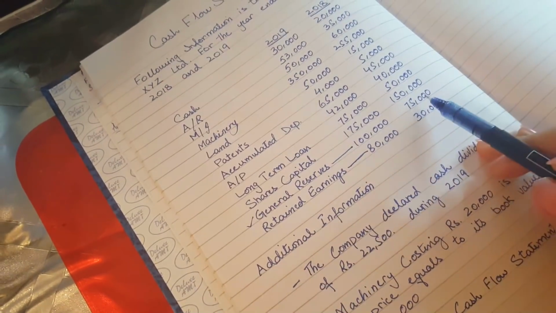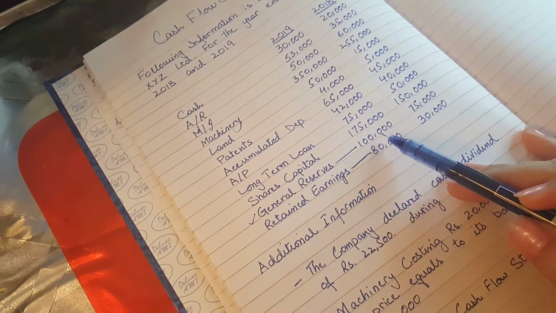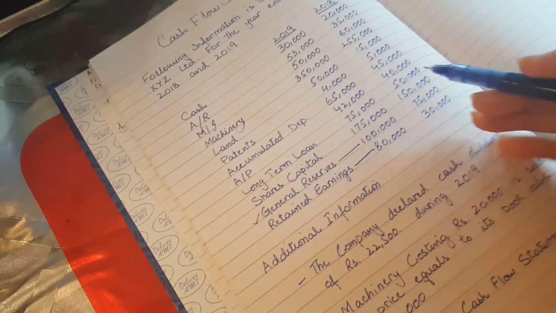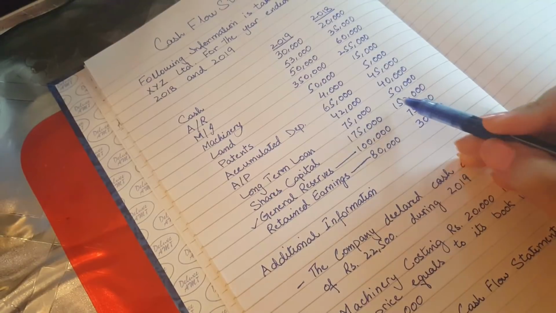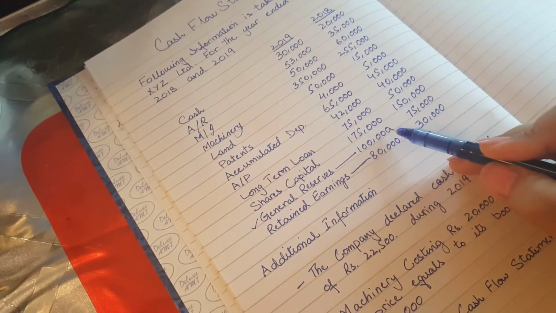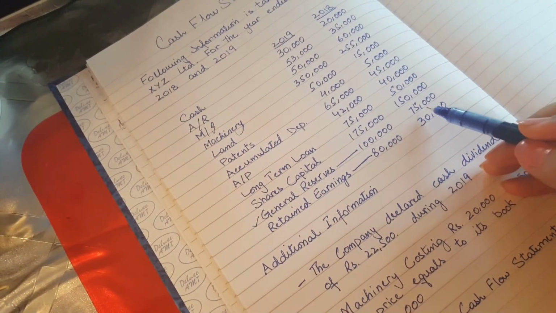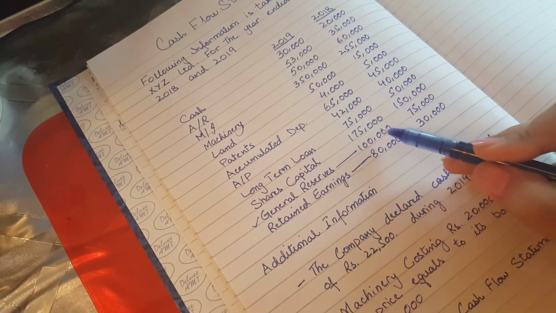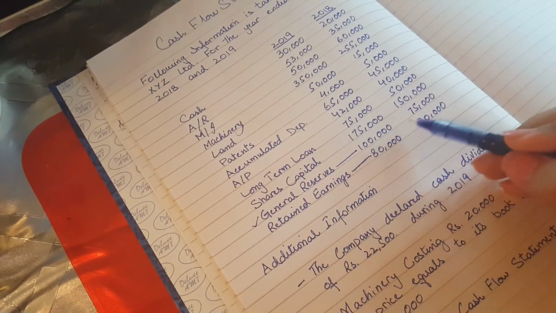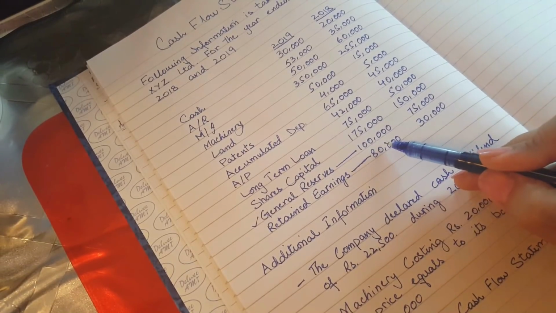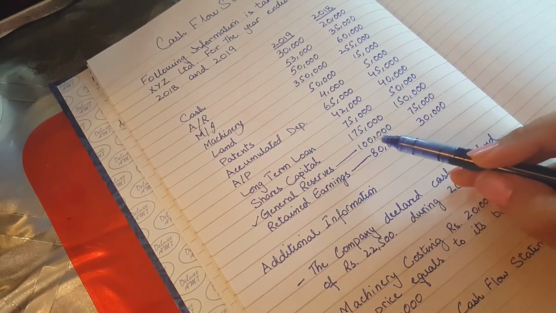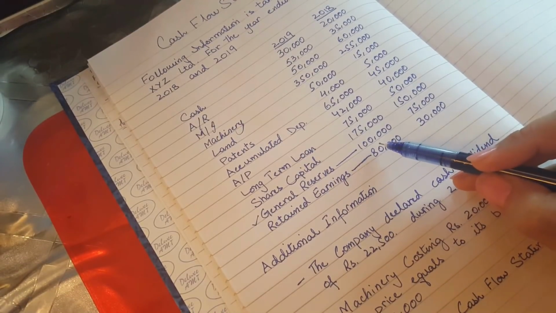But guys, here two amounts are given for 2018 and 2019. Here we can see that in 2018, which is the opening balance of 2019, it was 75,000. But at the end of the year 2019, this amount becomes 1 lakh. It means more general reserves are created.